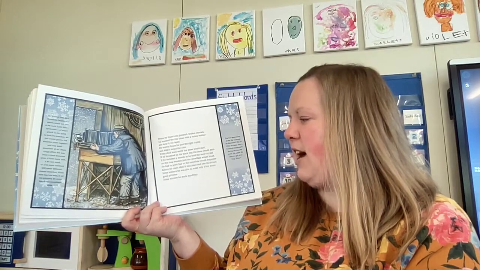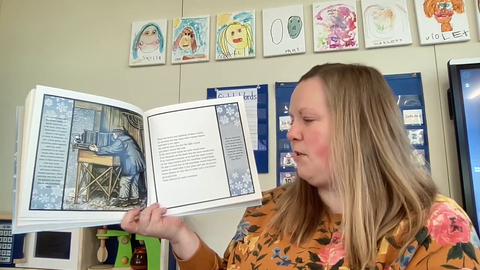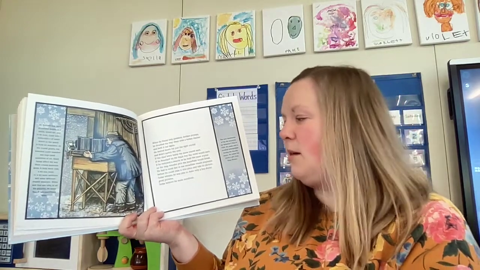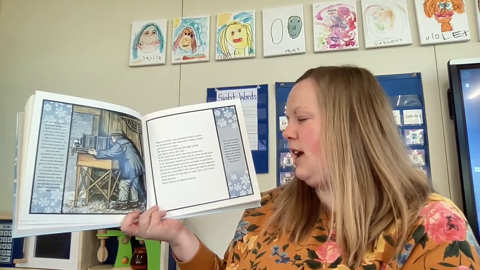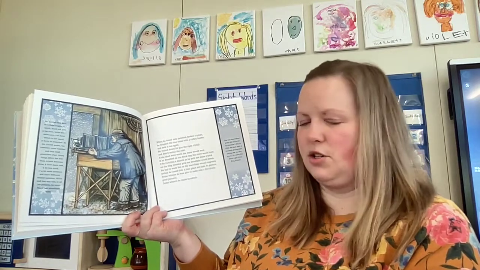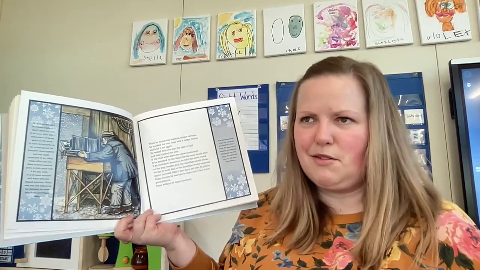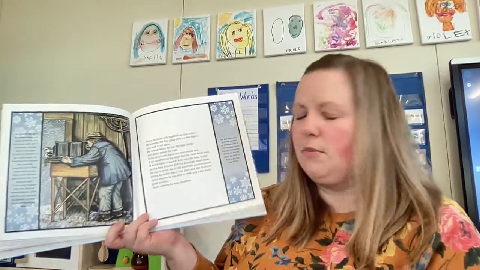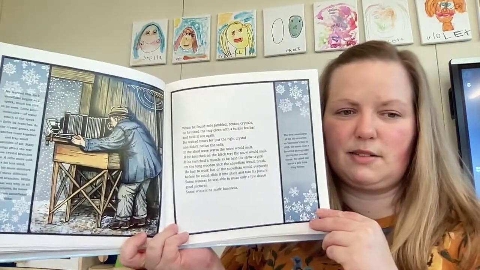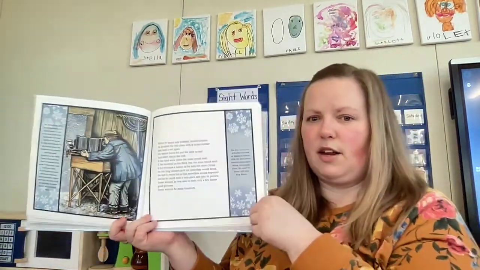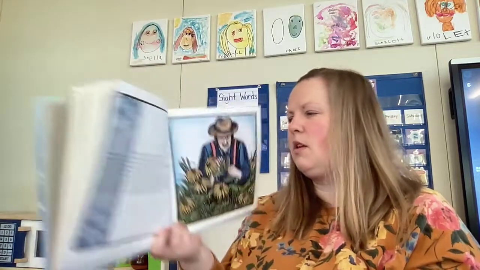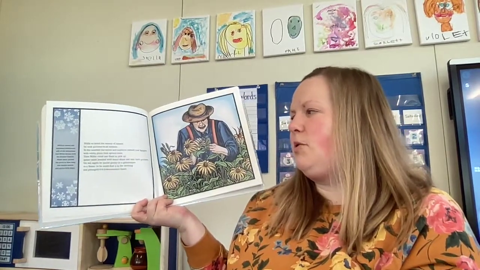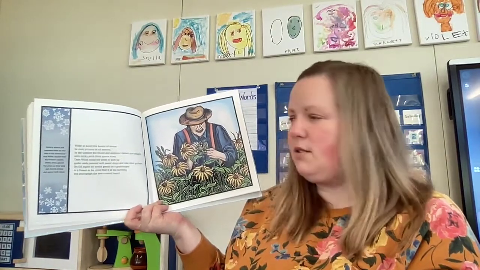He had to work fast or the snowflake would evaporate before he could slide it into place and take its picture. Some winters he was only able to take a few dozen good pictures. That's maybe like 30 pictures. Some winters he made hundreds. Very delicate work. Willie so loved the beauty of nature, he took pictures in all seasons.